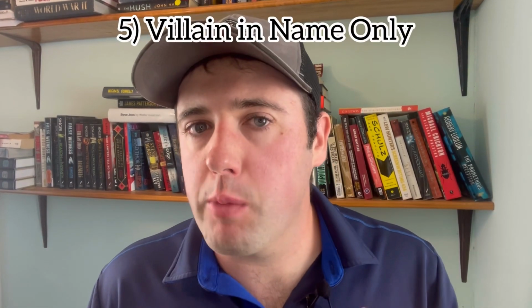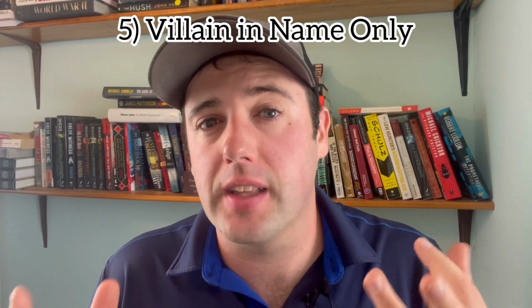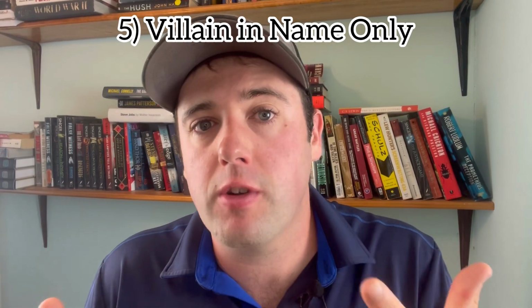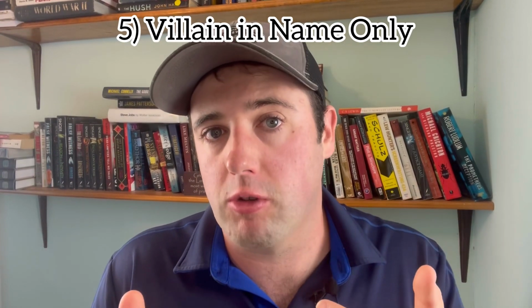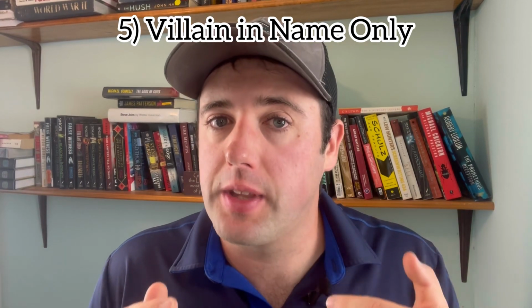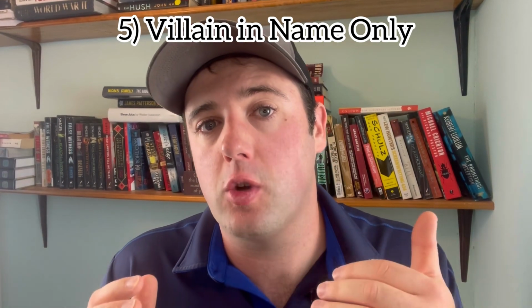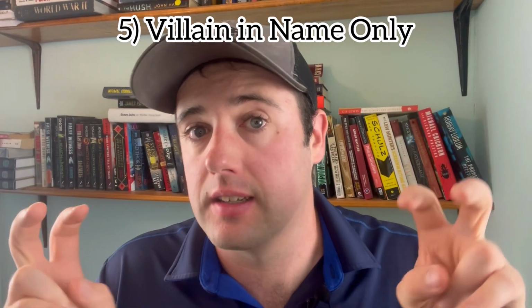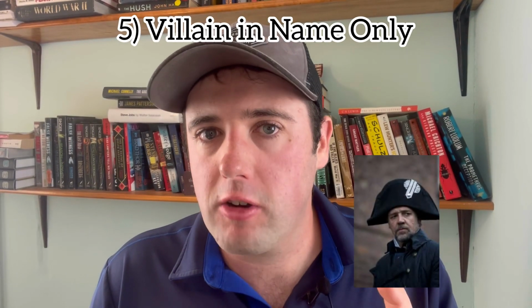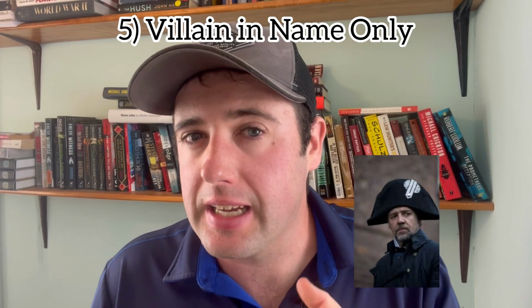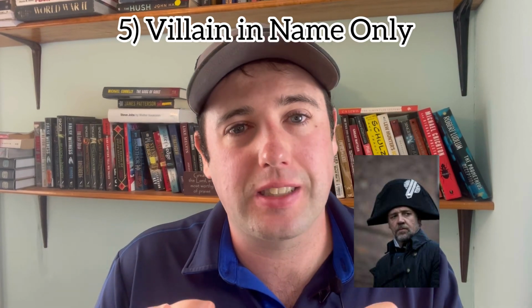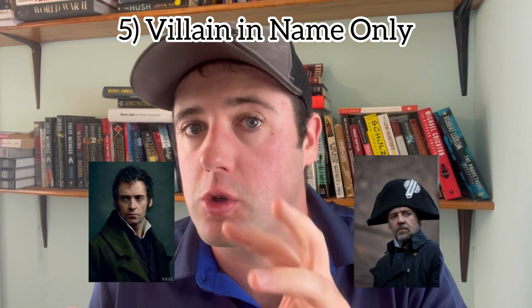The villain in name only does not possess traditionally villainous qualities and is only considered a villain because of their relationship to the hero. If our protagonist is a criminal, then the police officer chasing him would be viewed by the protagonist as the villain. For example, nothing Inspector Javert does in Les Miserables is particularly villainous. He's only viewed as the villain because of his relentless pursuit of the hero, Jean Valjean.